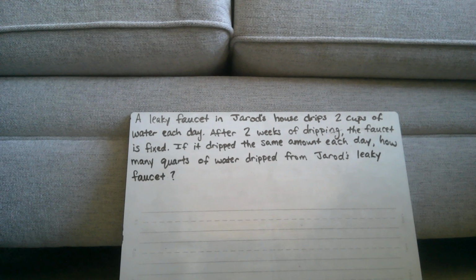A leaky faucet in Jared's house drips 2 cups of water each day. After 2 weeks of dripping, the faucet is fixed. If it dripped the same amount each day, how many quarts of water dripped from Jared's leaky faucet?